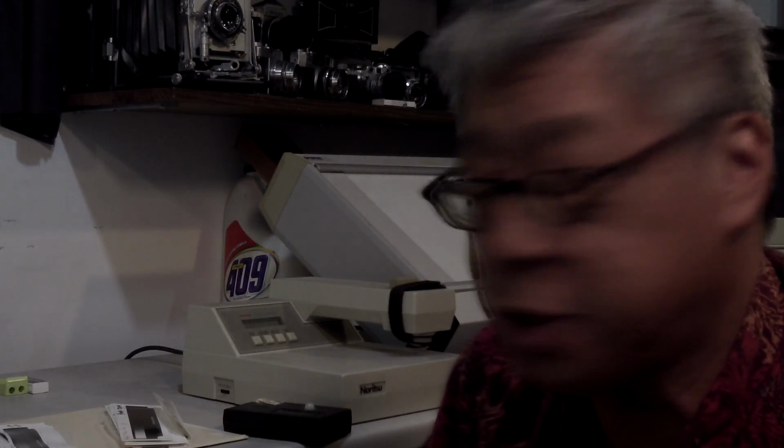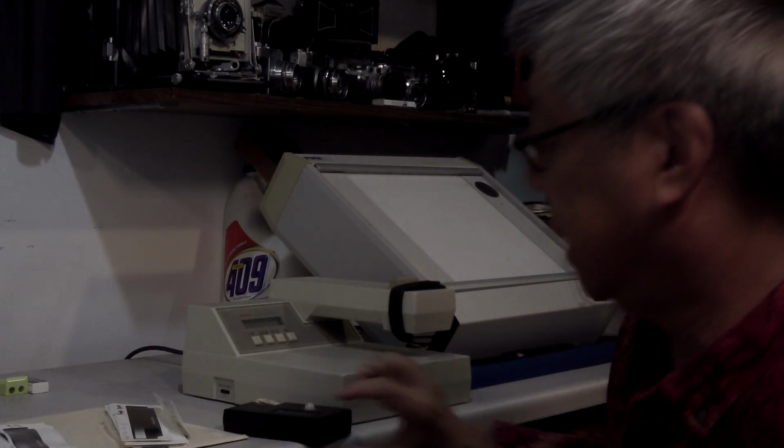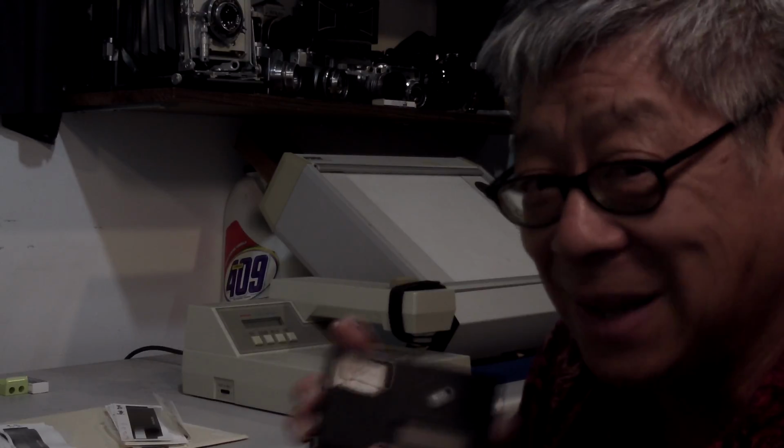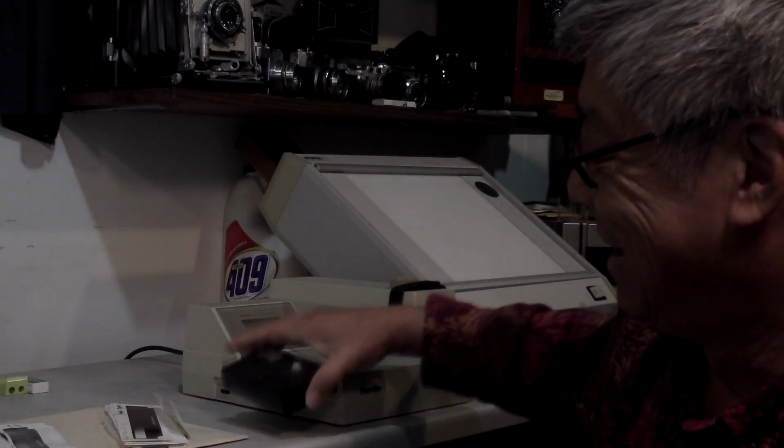I'm going to show you the spreadsheet now. But again, you need to maintain a light level, and do it under glass with good contact so you don't get any flare. Okay?